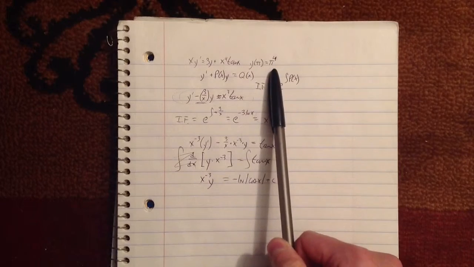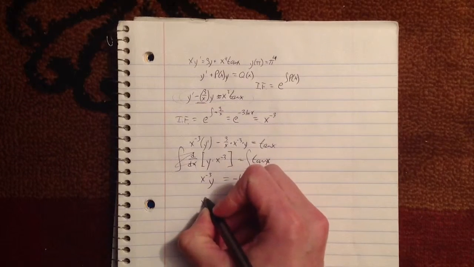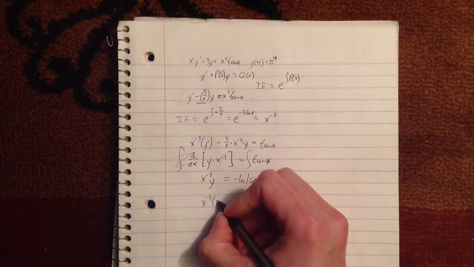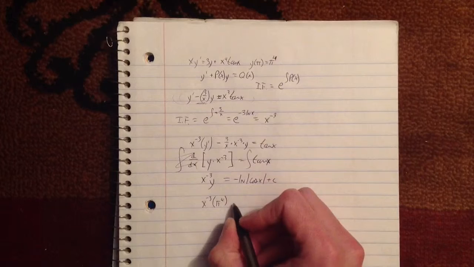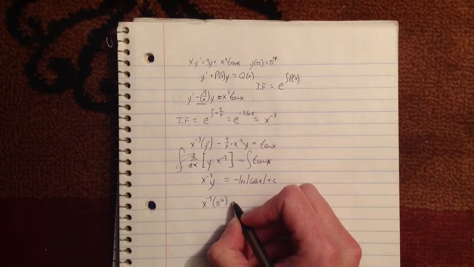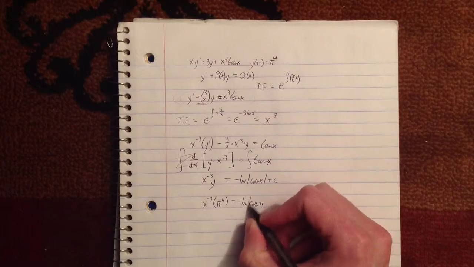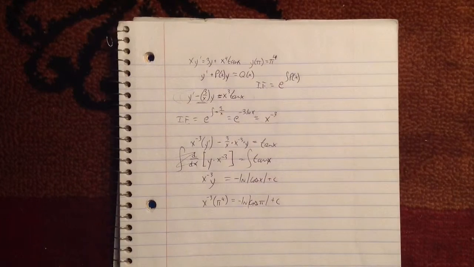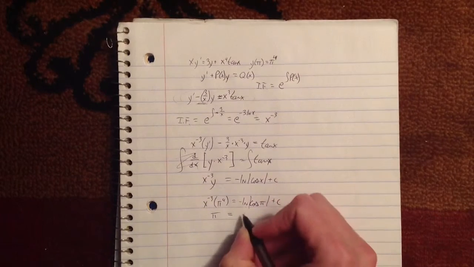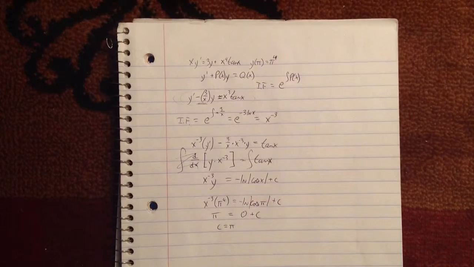So we're given an initial condition. So let's just go ahead and plug that in. When y is pi over 4, x is pi. Well, multiply these out, you're simply left with pi equals 0 plus c. Therefore c must equal pi.